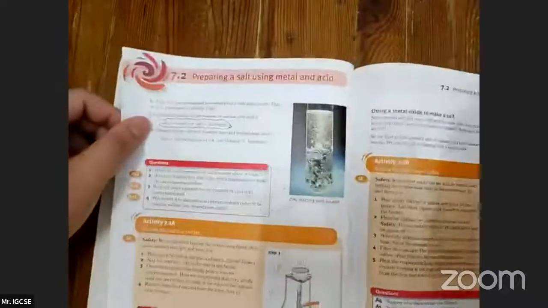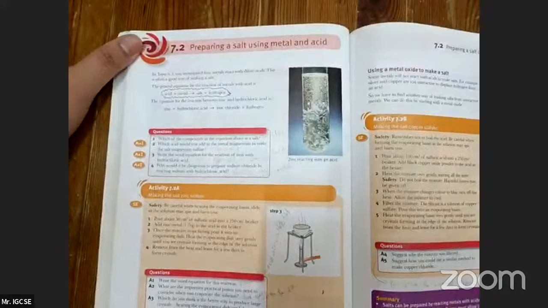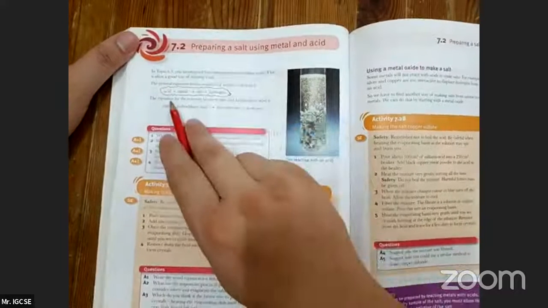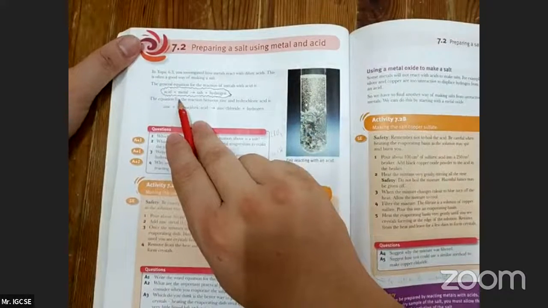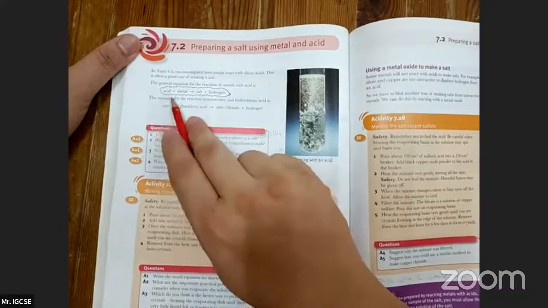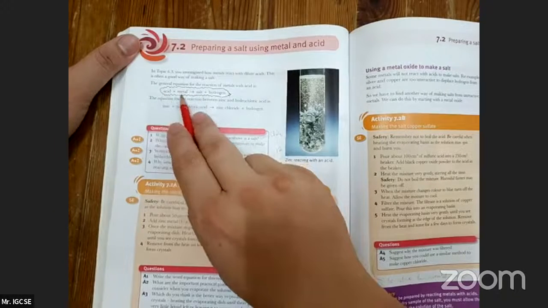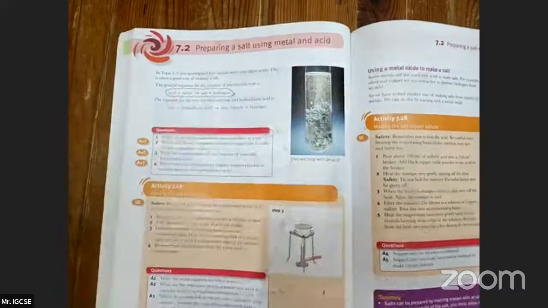The main purpose of learning today is preparing salt using metal and acid. If you have metal and acid, the reaction will produce salt and hydrogen. So this salt is a combination of these two.